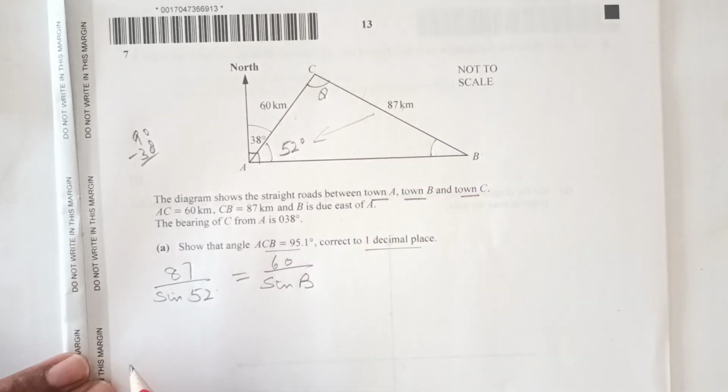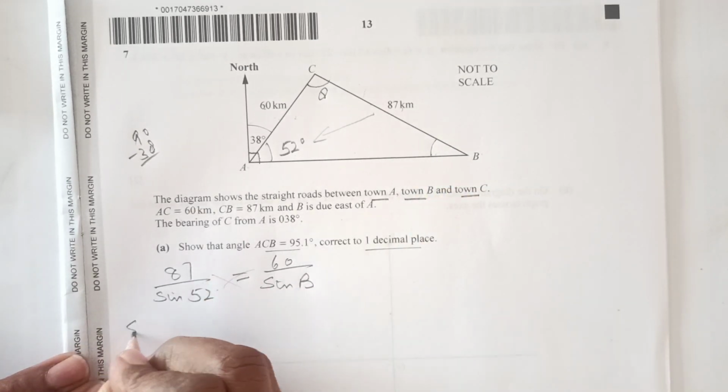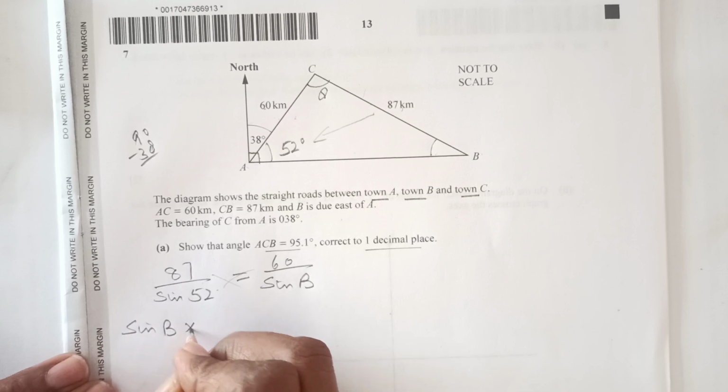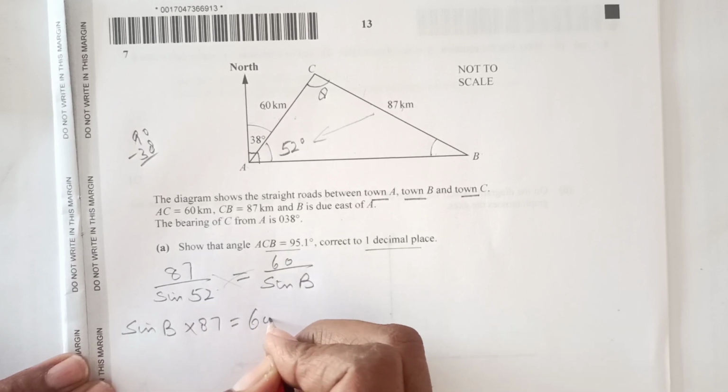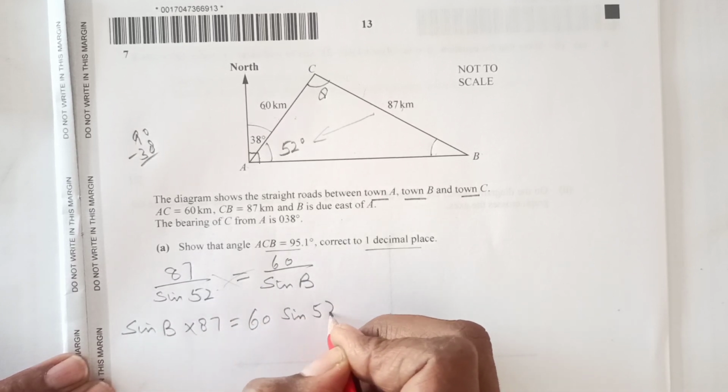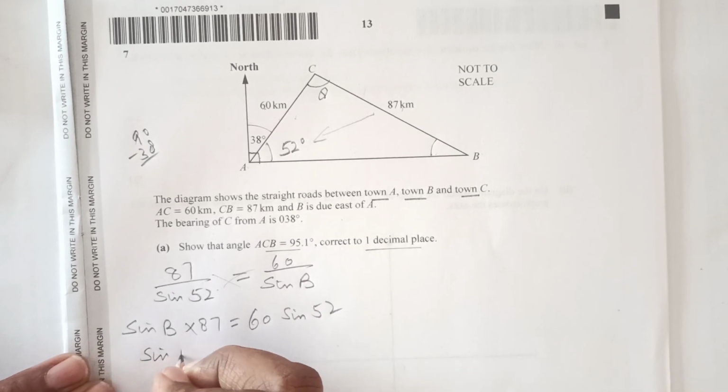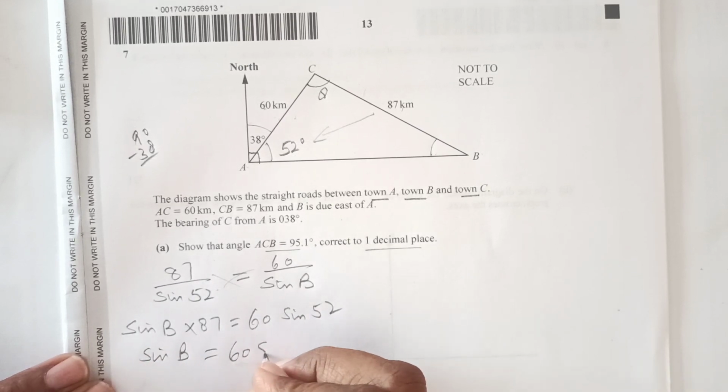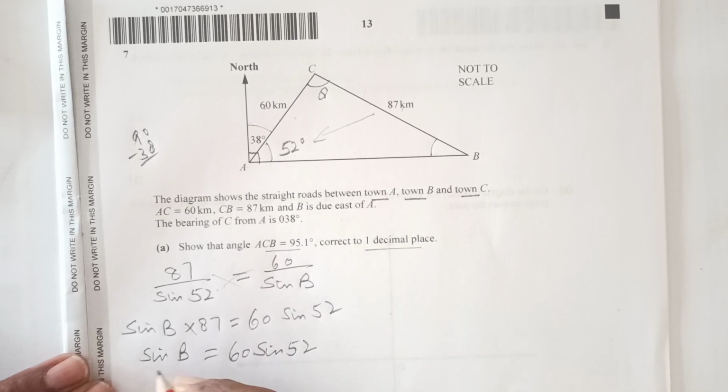So here we can find sine B. When you cross multiply, this is going to be sine B times 87 equals 60 sine 52. So sine B is 60 sine 52 over 87, right?